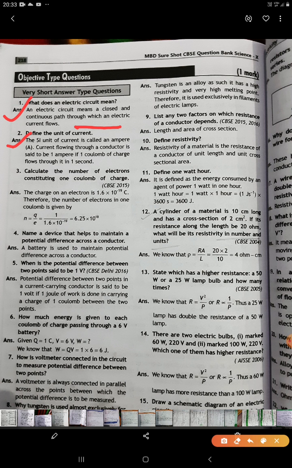Now the second question is: define the unit of current. As we know, I equals Q upon t. From this we can define the current. The rate of flow of charge is called current, and its SI unit is the ampere. This is the answer to our second question.